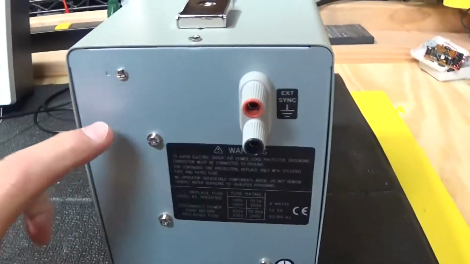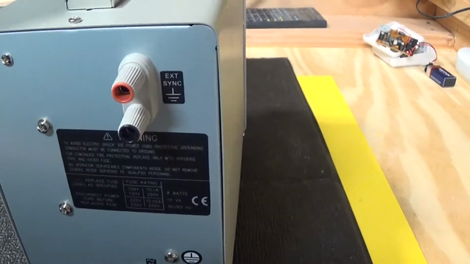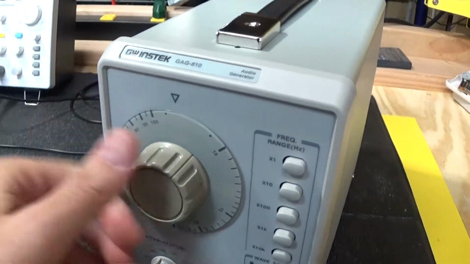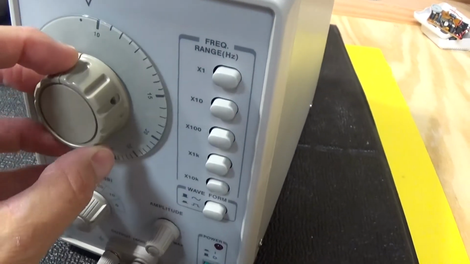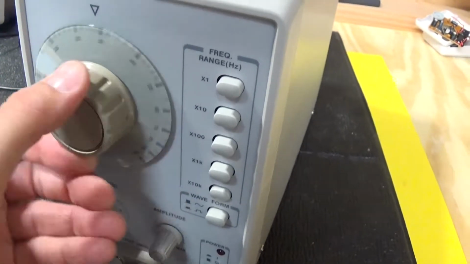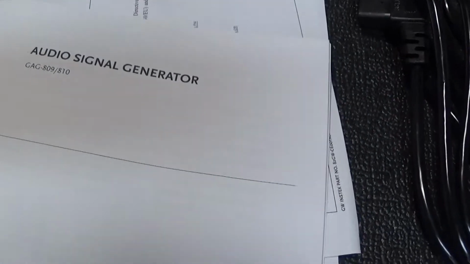So again, this is a metal case, nice handle on the top, appreciate that. Plastic front, plastic knobs, plastic dial indicator. So I'm going to put this thing through its paces in a few minutes. Let's take a quick look at the manual here.